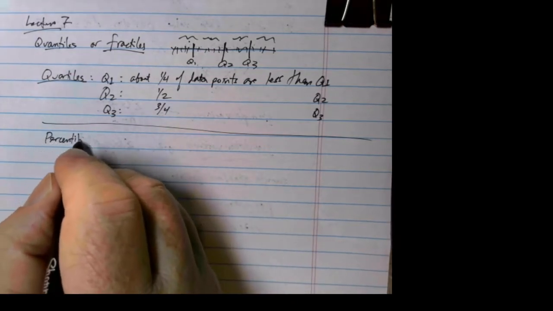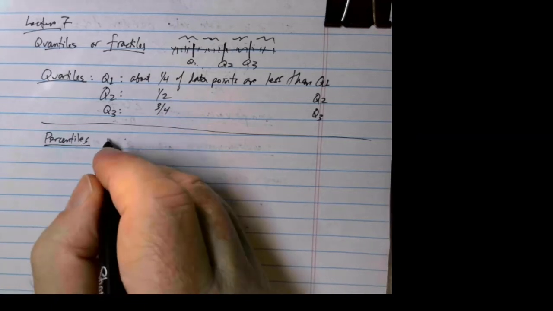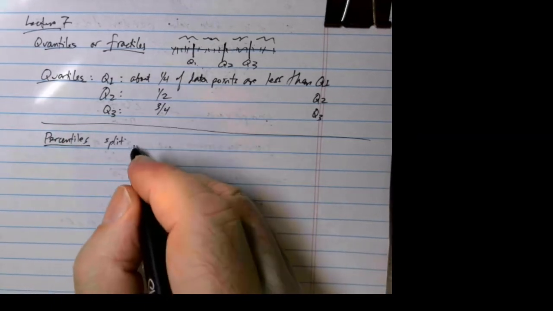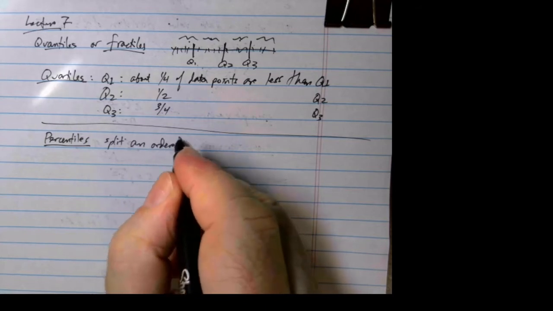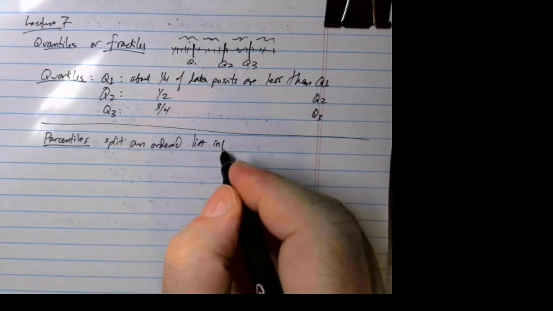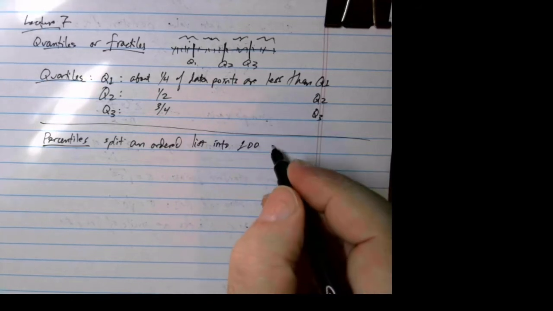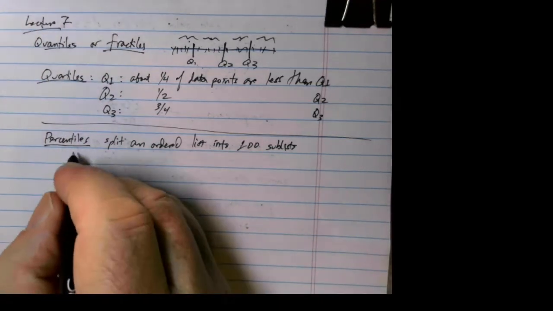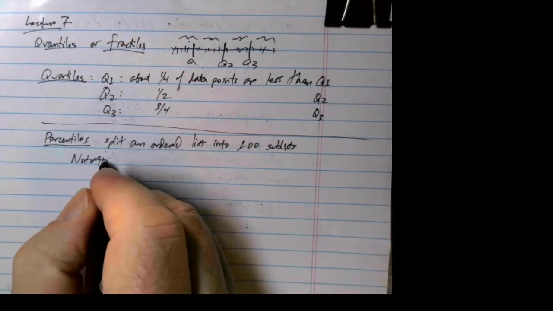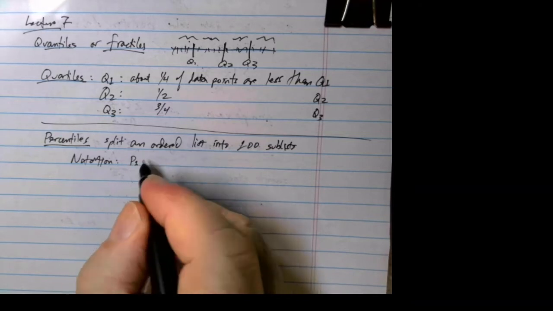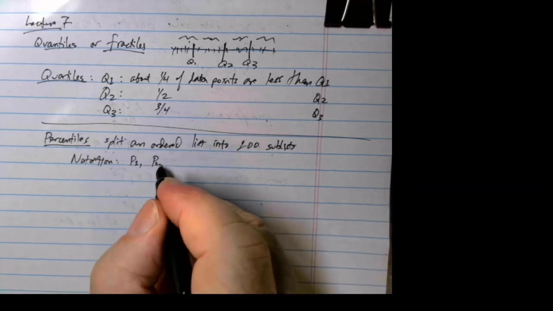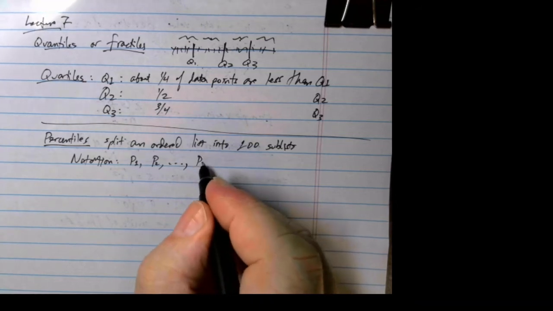Percentiles split an ordered list into 100 sublists, each with approximately the same number of data points. For notation, we'll use P1 for the first percentile, P2, and so on, up to P99. Of course, you only need 99 of those.